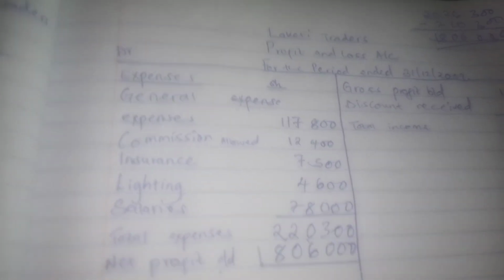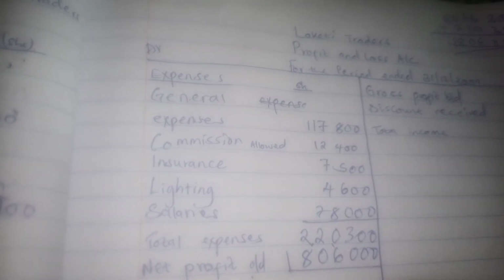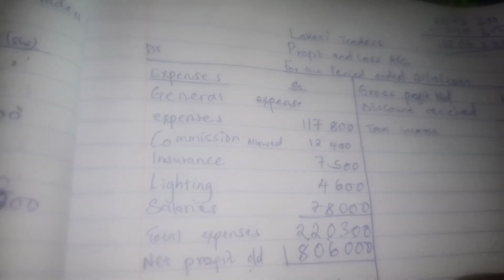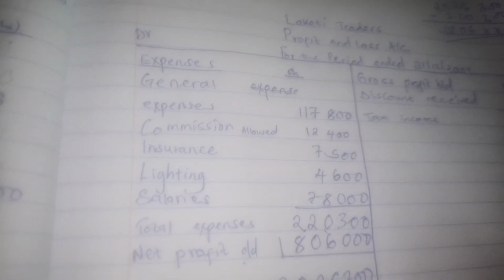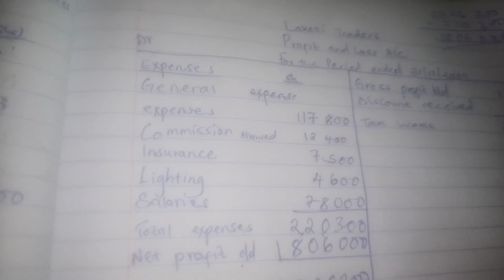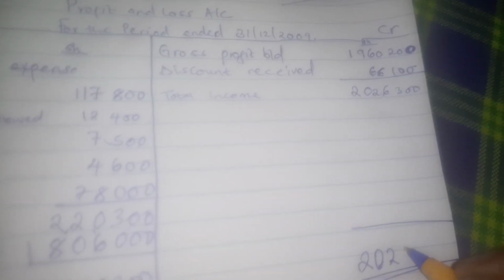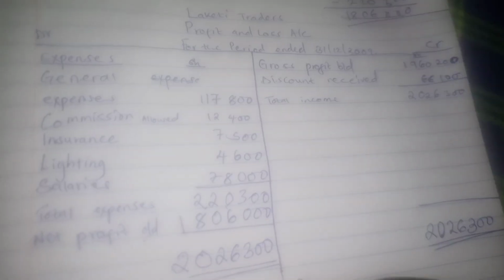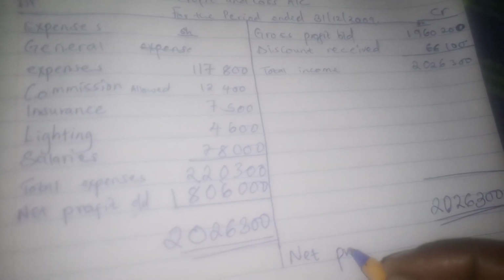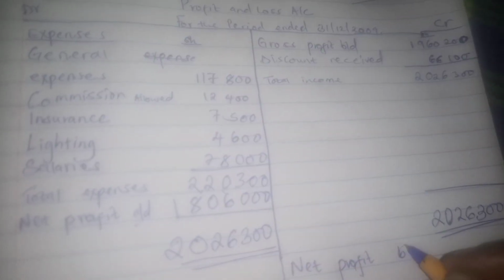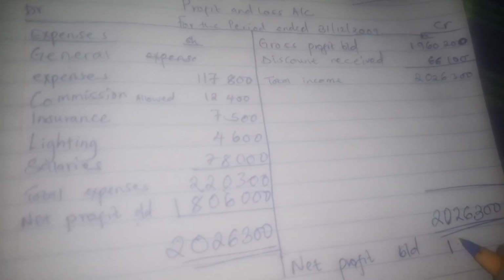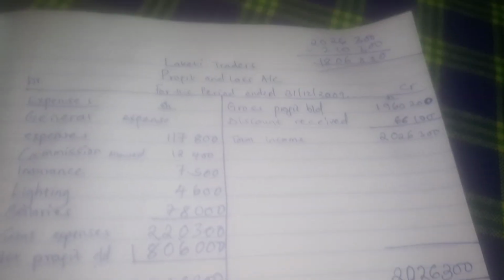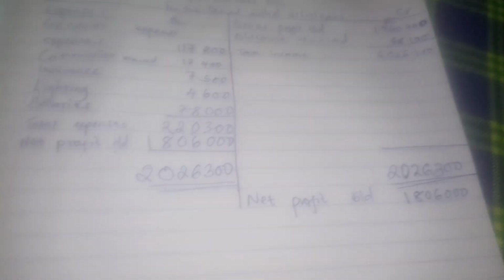1,806,000 as our net profit, and therefore we can balance our account, as well as closing it at 2,026,300. Yes, and we are done. And you can bring down our net profit. Net profit brought down is 1,806,000. Yes, that's all for the profit and loss account.